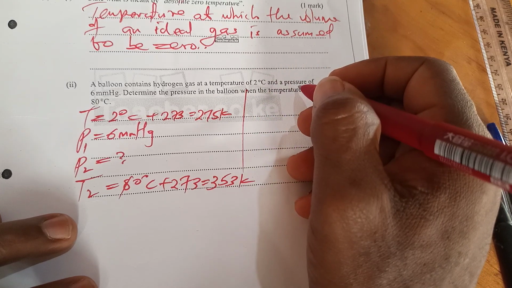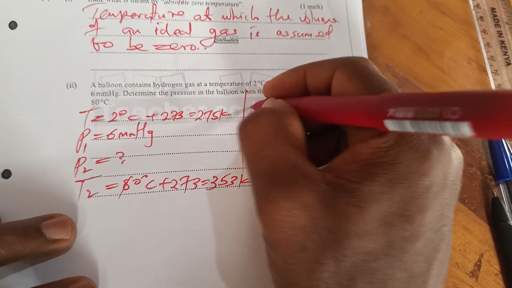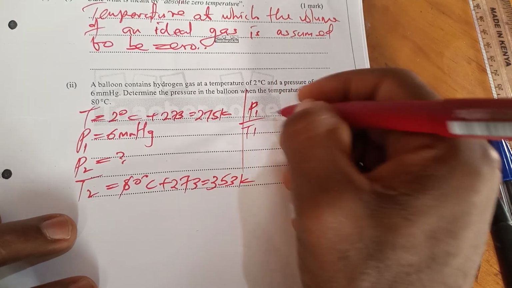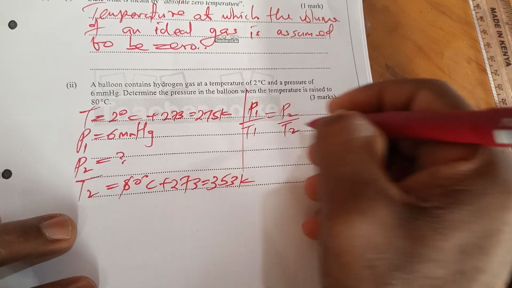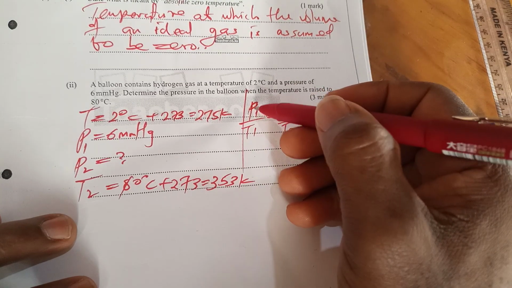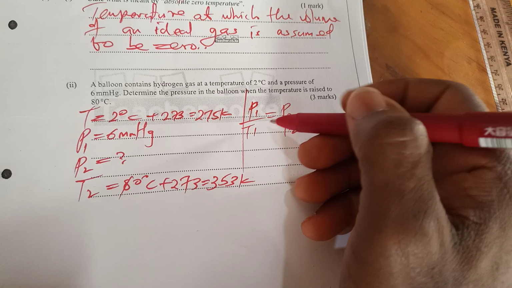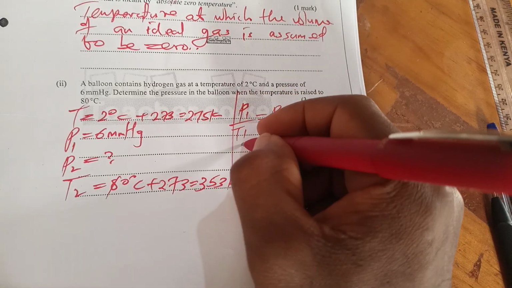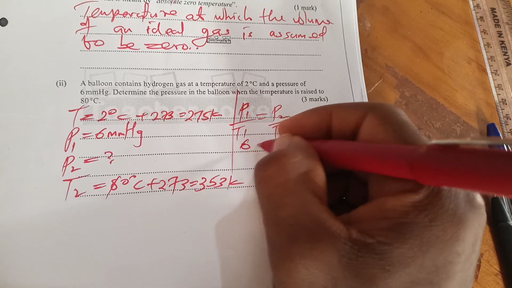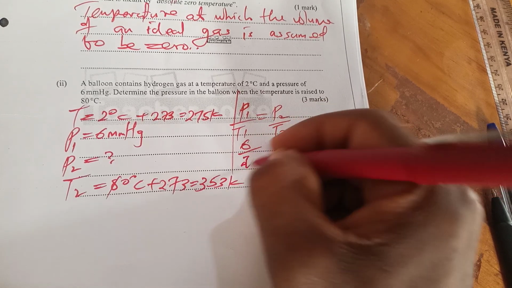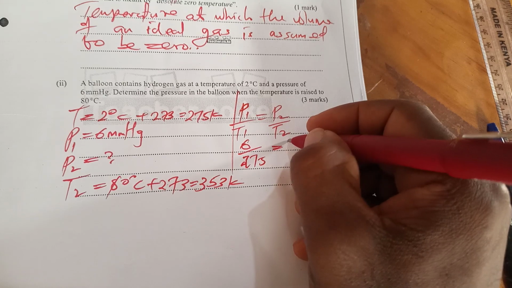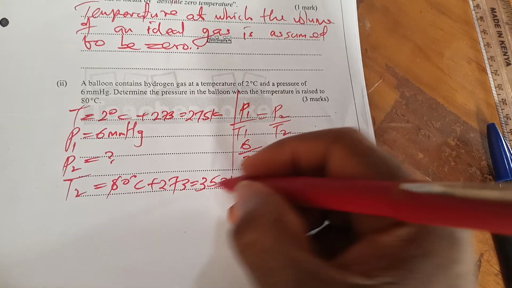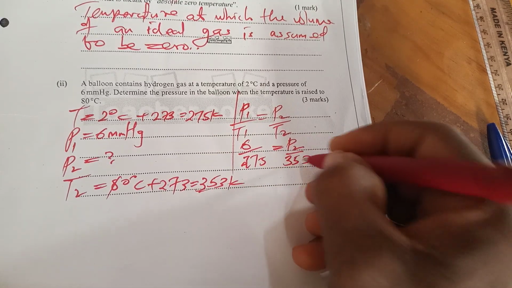So from there, we know from the relationship of pressure and temperature when volume is constant, we have from the pressure law, P1 over T1 is equal to P2 over T2, where P represents pressure and T the temperature. So substituting in this formula, we are going to have 6 millimeter mercury divided by temperature 1, which is 275, equal to pressure 2, which we don't know, divided by the final temperature attained.